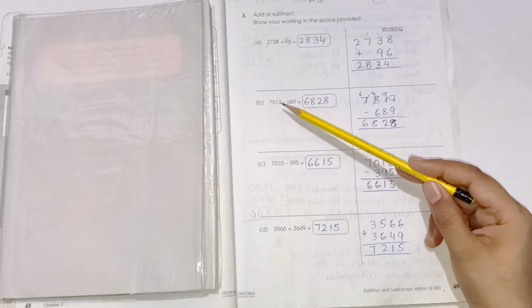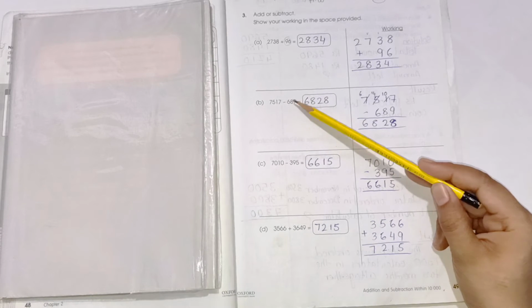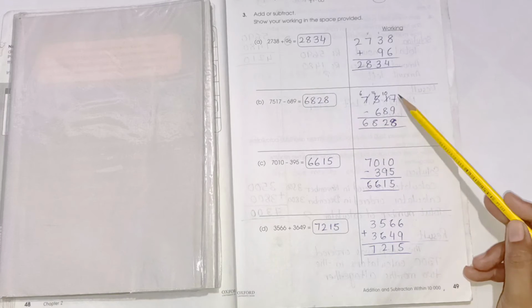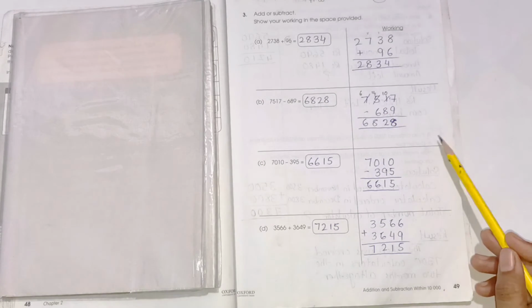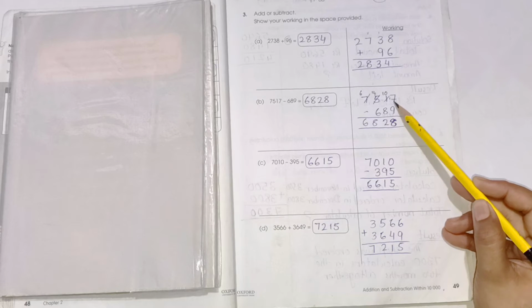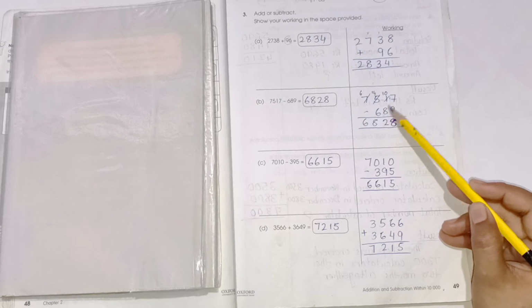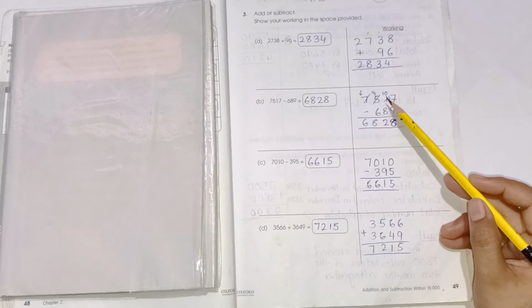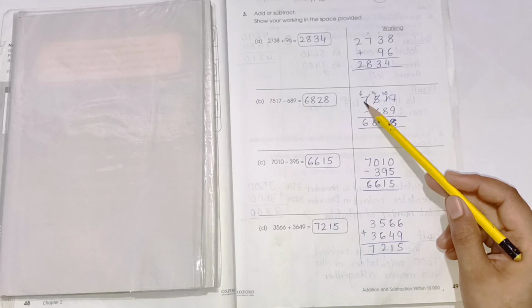Number B question is 7517 subtract with 6689. Here you have to take the borrow because we cannot subtract 9 from 7, we cannot subtract 8 from 1 and we cannot subtract 6 from 5.